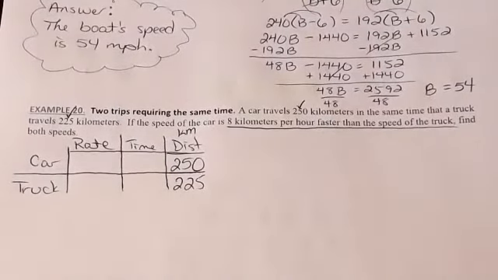How do you write 8 kilometers per hour faster than the speed of the truck? Word for word interpretation. How do you write that? Someone share. T plus 8.